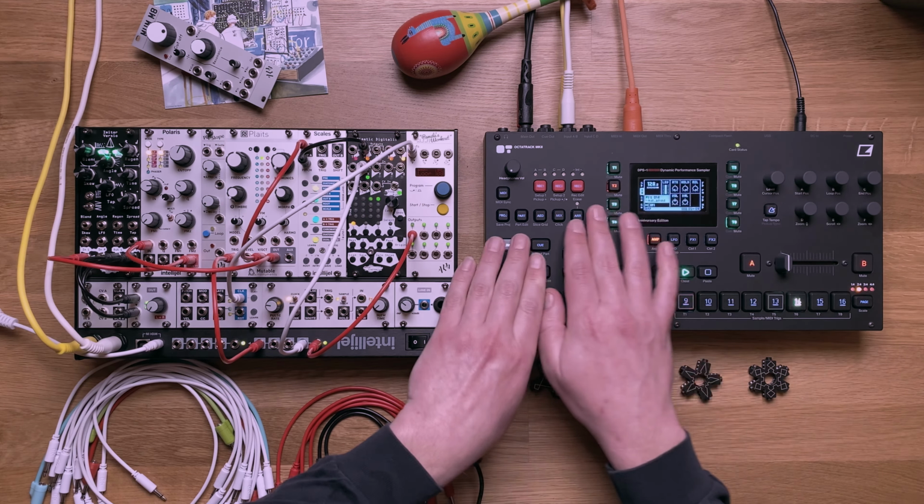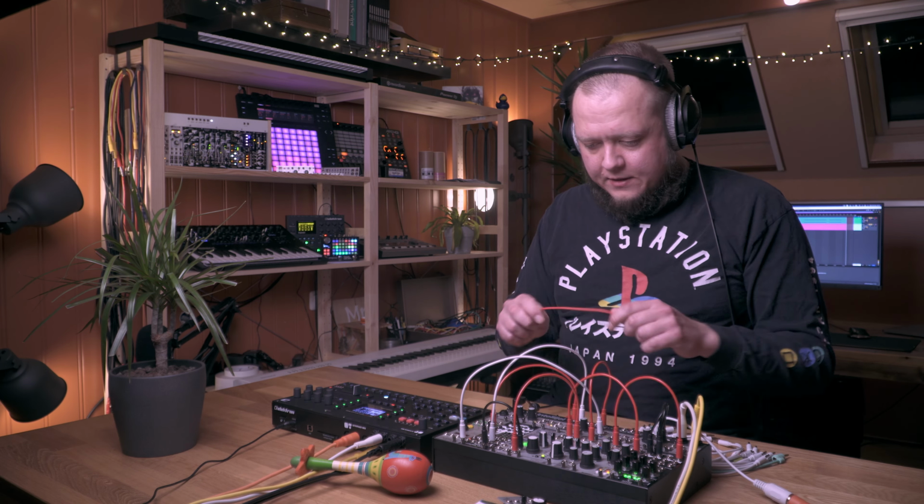Okay, cool. Next thing I'd like to do is to proceed with more modulation and stuff like that from the Pamela's Workout. In that case, I'd like to put the trig into Mimetic again.